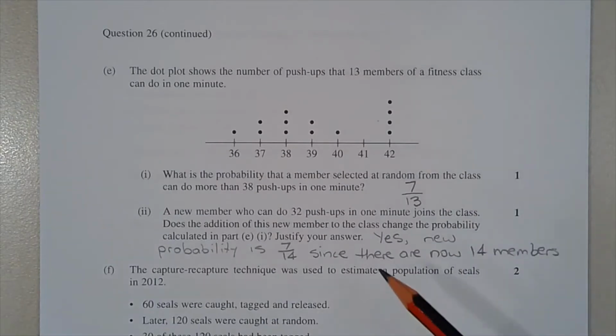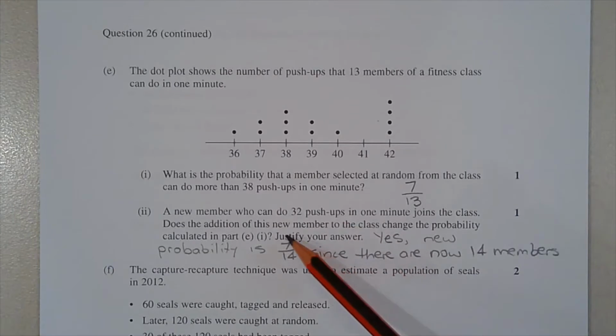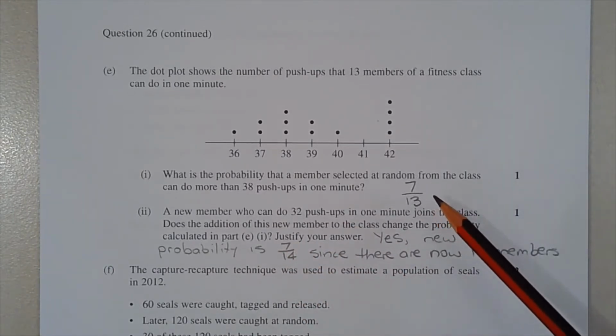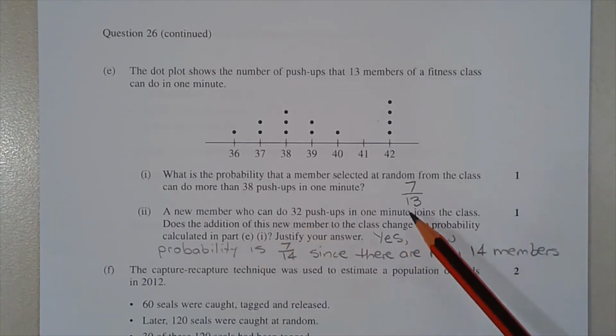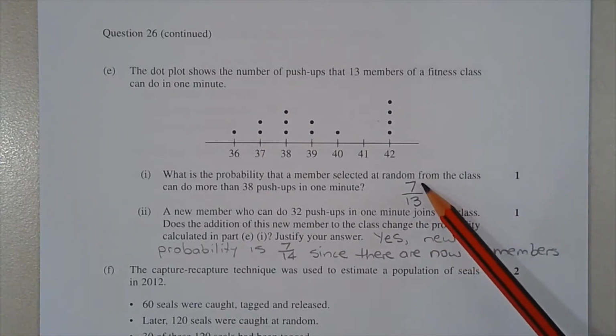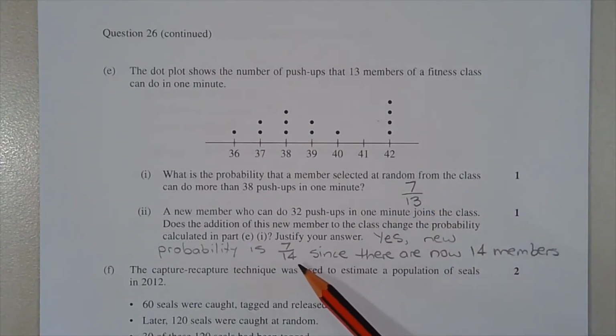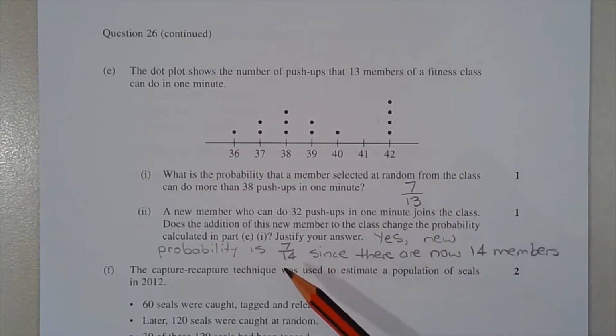And regardless of whether this member can do 32 push-ups or 40 push-ups, either way, the fraction has changed and it will not be equivalent to the original fraction. So since this member can only do 32 push-ups, the number of members that can do 39 or more, or greater than 38, is still 7, but there's now 14 members. So the probability, rather than being 7 on 13, it'll be 7 on 14, which is not the same as the original probability.